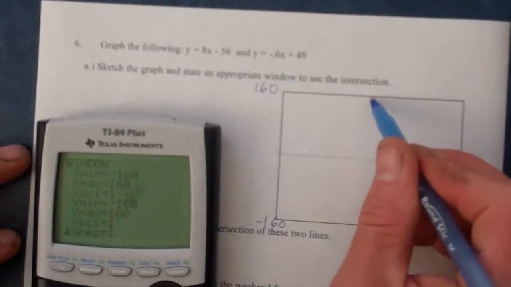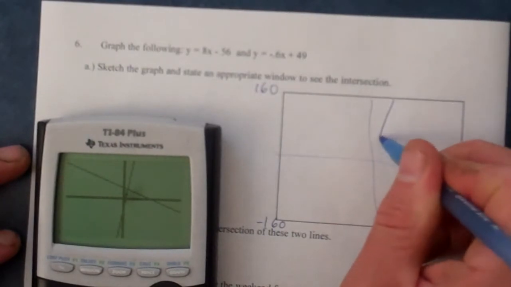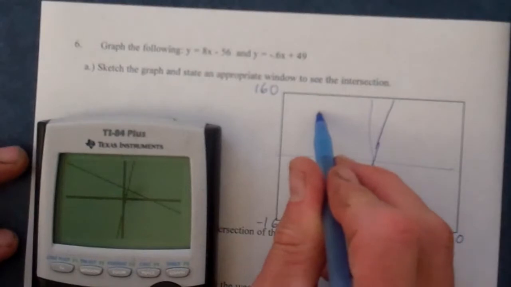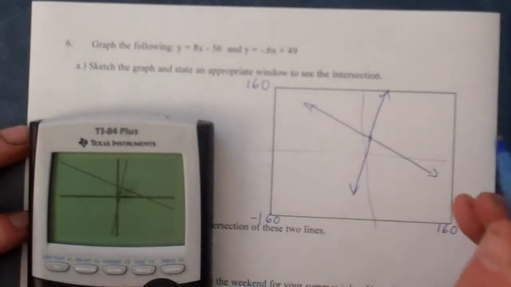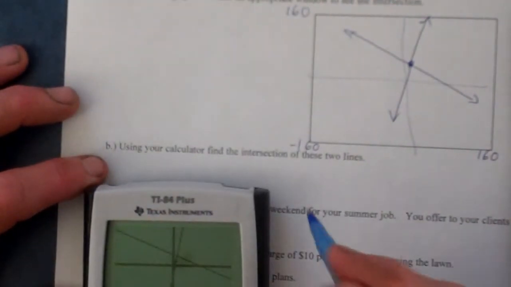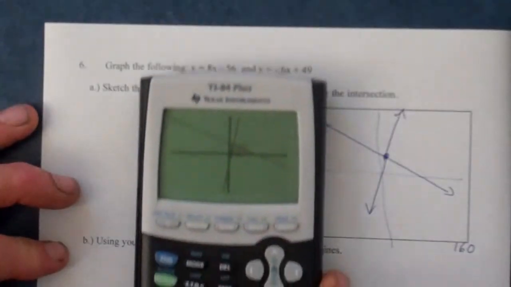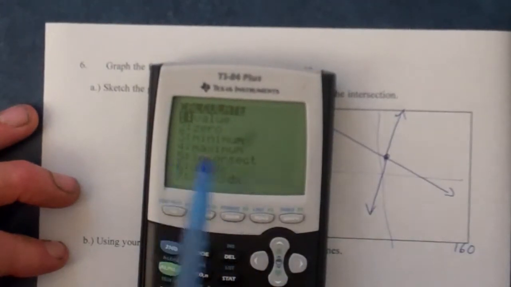And if I draw my axes and then go to my graph, I want to get close. I've been a little bit sloppy here, but there's the other one like that. So with more time, of course, you can be more accurate. But what's that intersection point? It says, using your calculator, find the intersection of these two lines. It's very easy to just go second trace to get the calculate menu and hit intersect 5.